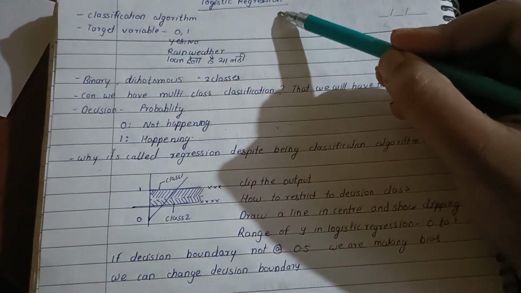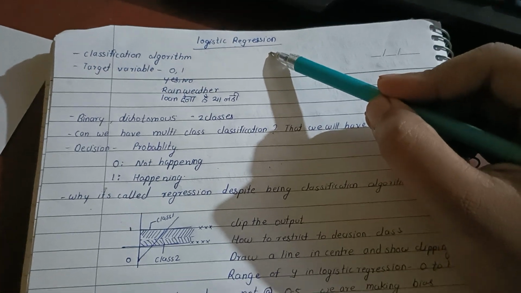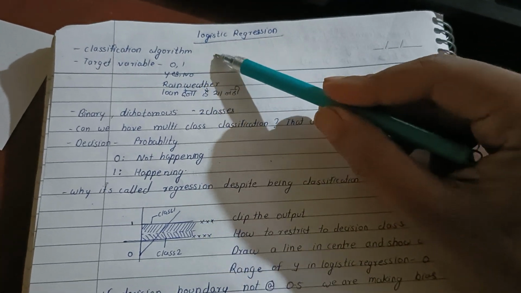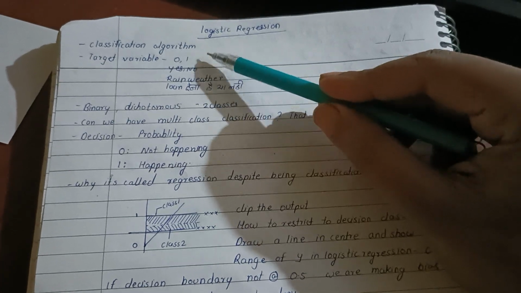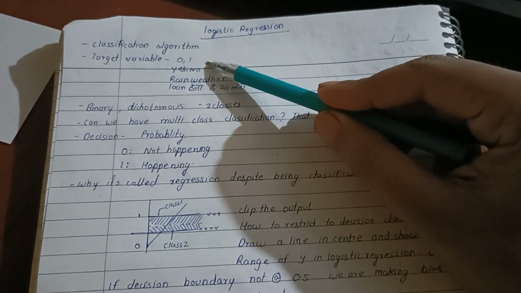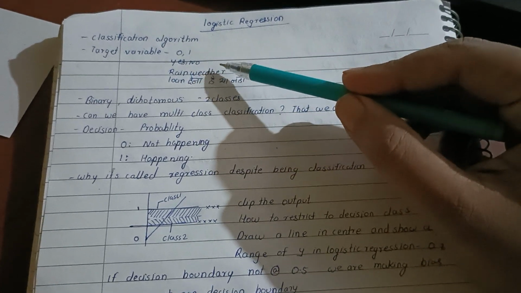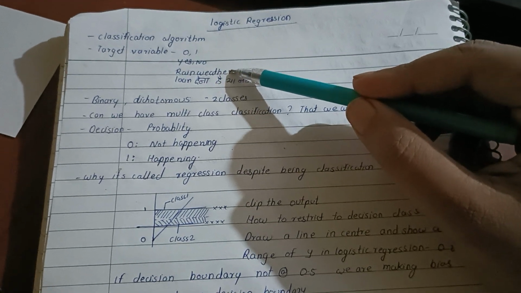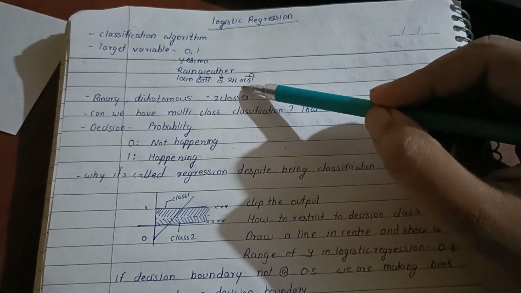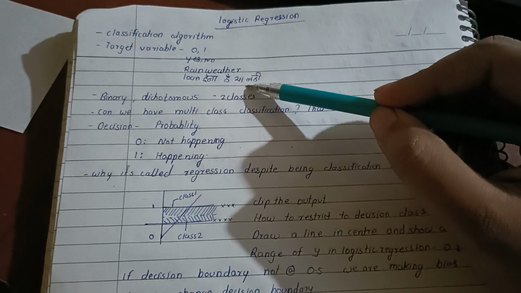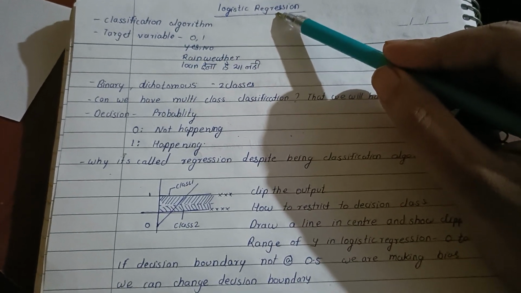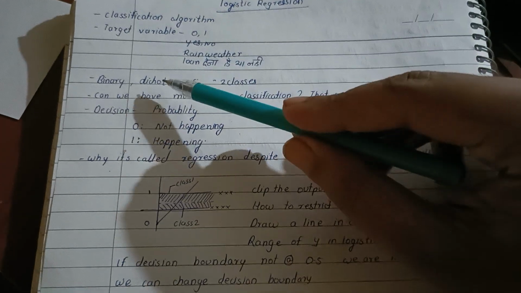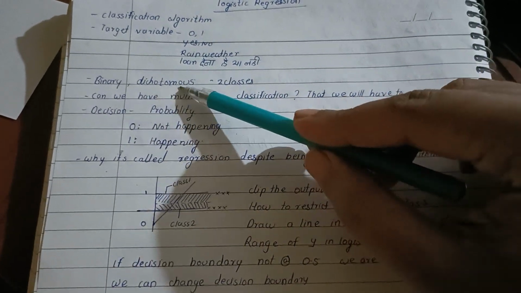Today we'll be looking at logistic regression. So what is logistic regression? Logistic regression is basically a classification algorithm, in which the target variables are 0 or 1, yes or no. For example, if we have to predict whether the rain is going to fall or not, or whether we have to give a loan or not. So all sorts of classification problems come under logistic regression. These classification problems are also called binary problems or dichotomous problems.